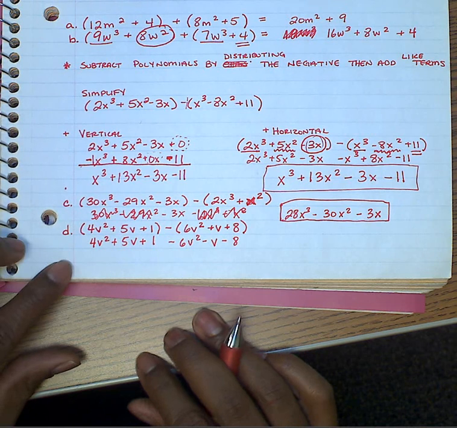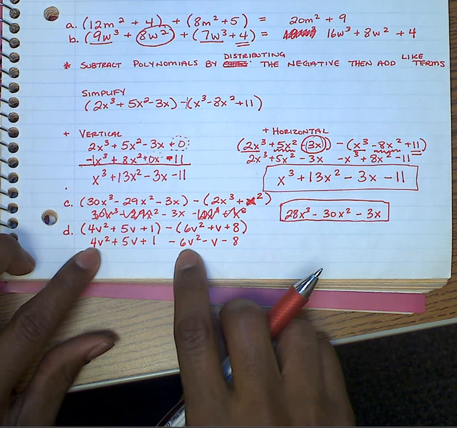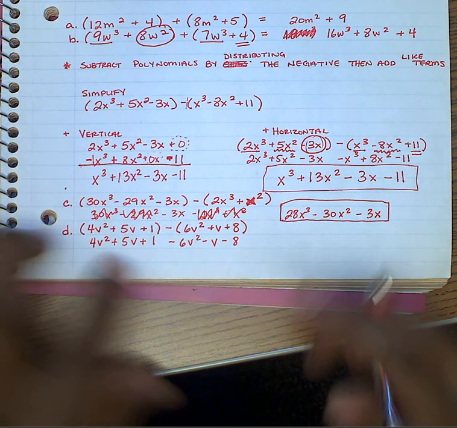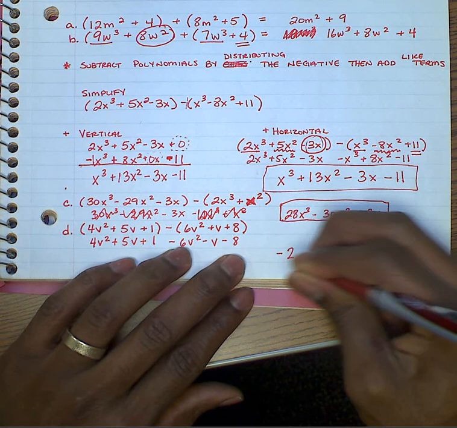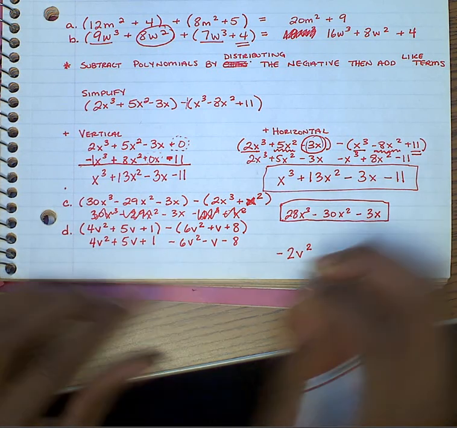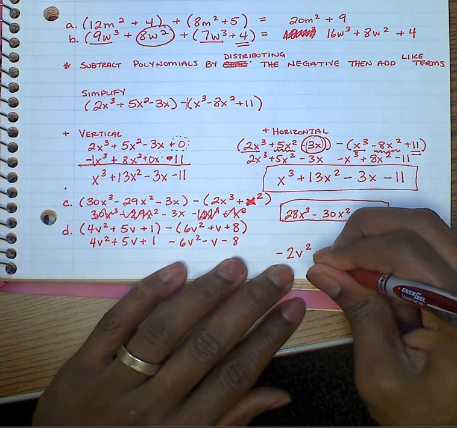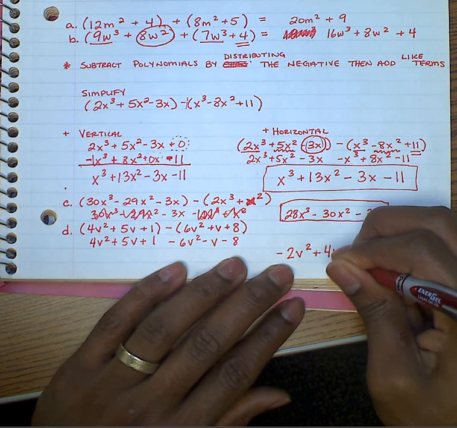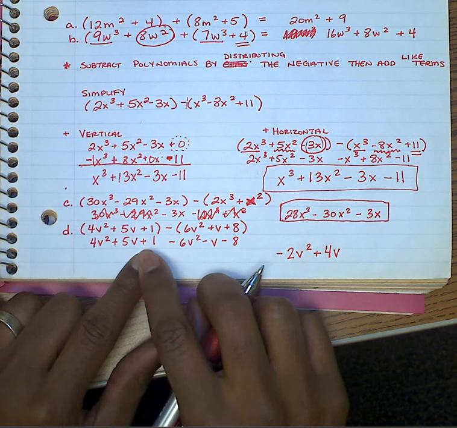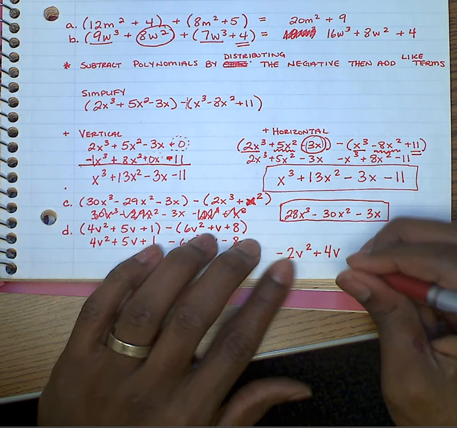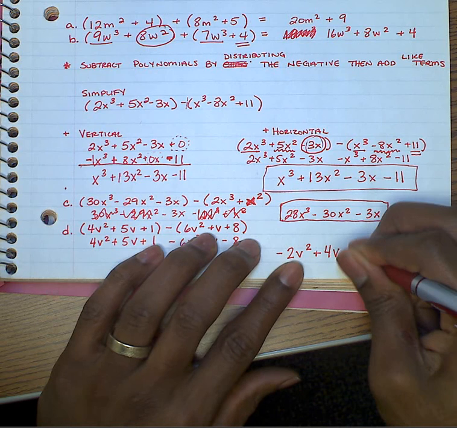Okay, so I have 4b squared and minus 6b squared gives me negative 2b squared. 5b minus b gives me plus 4b. Positive 1 minus 8 is negative 7. Quadratic trinomial.